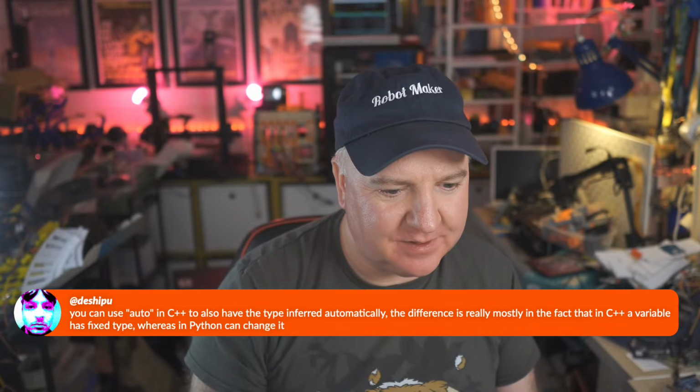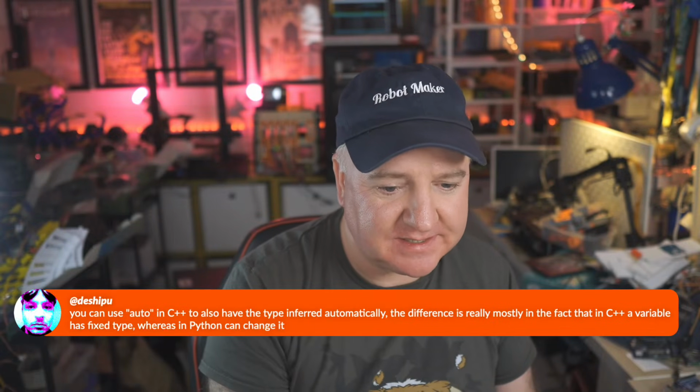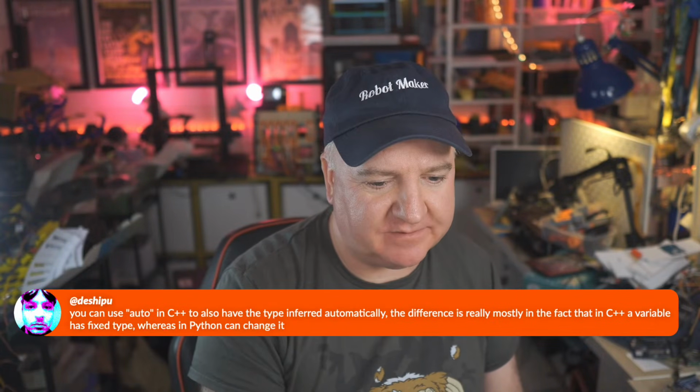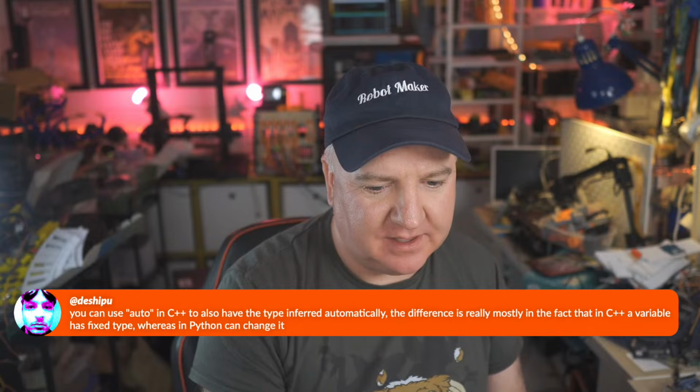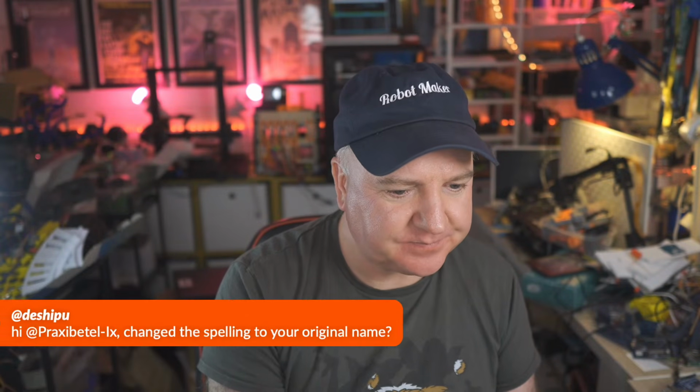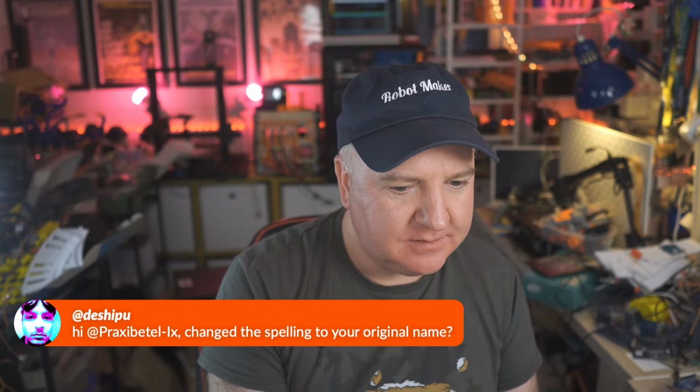You can use the auto in C++ to have the type inferred automatically. Is that so? The difference is mostly the fact that in C++ a variable has a fixed type, whereas in Python they're an object, aren't they? So you can change it, which is weird but also quite cool as well.